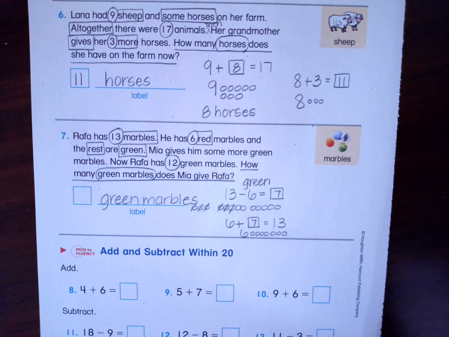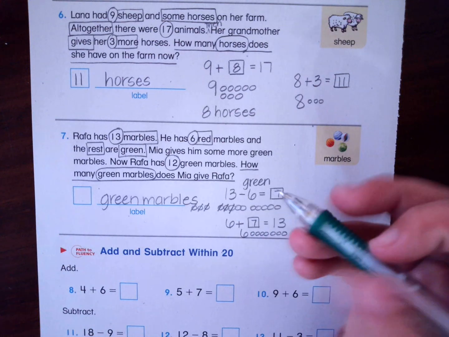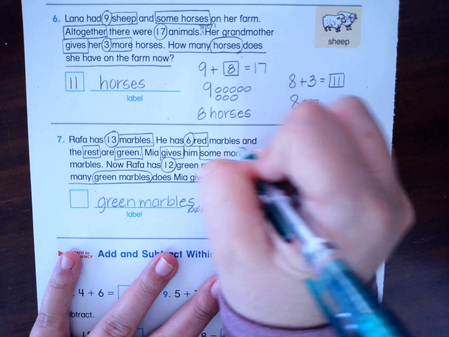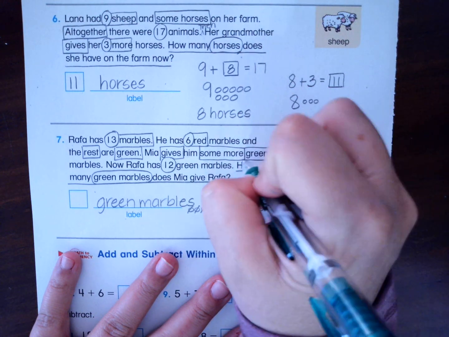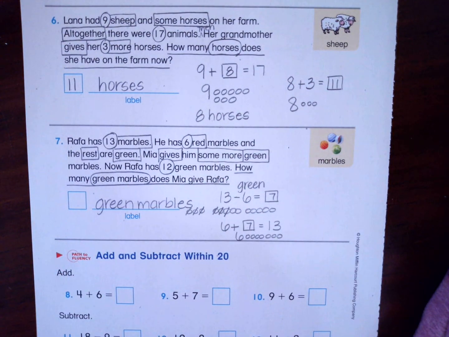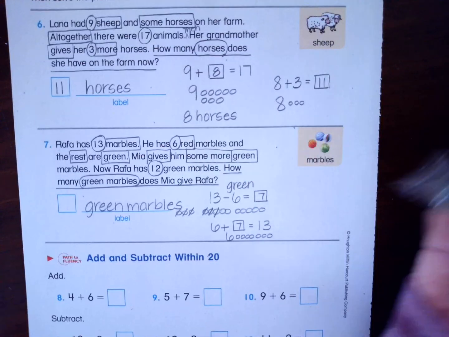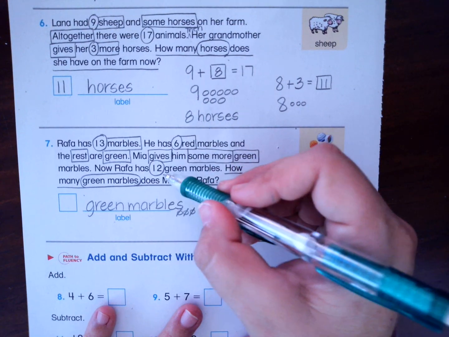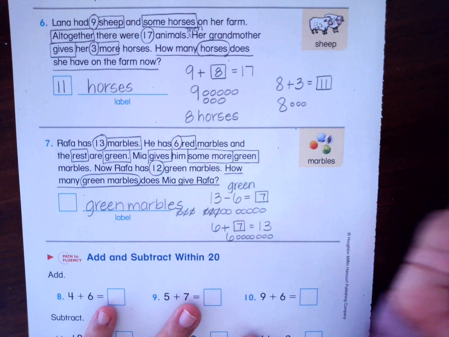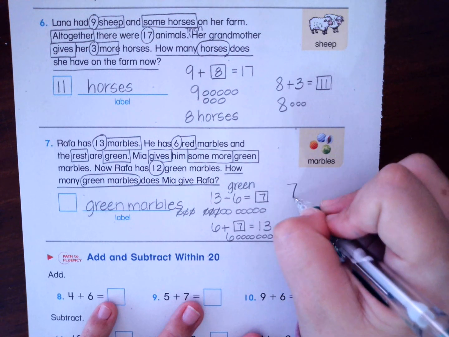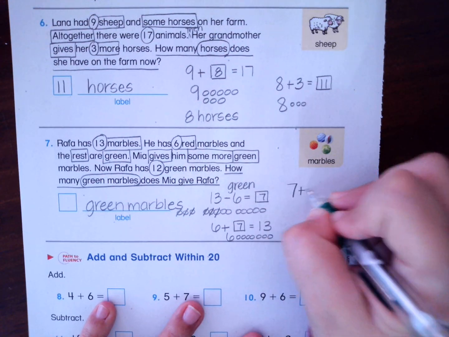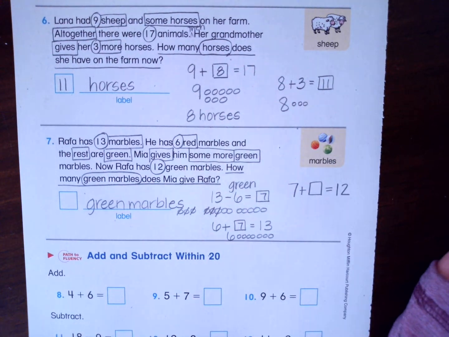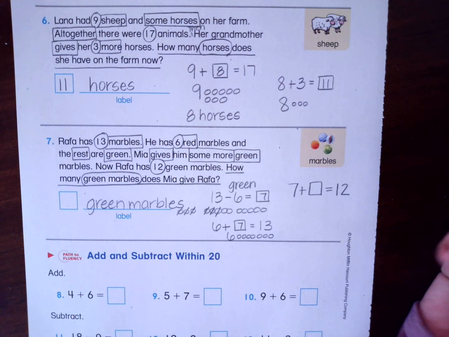Okay, now what happened? Mia gives him, so here's gives again, some more green marbles. Oh my gosh, I feel like I'm boxing everything. And now he has 12. So he had 7. Mia gives him some more, and now he has 12. Can we solve a problem that looks like that? You bet. So 7 from right there. Mia gives him some more, and now he has a total of 12 green marbles.